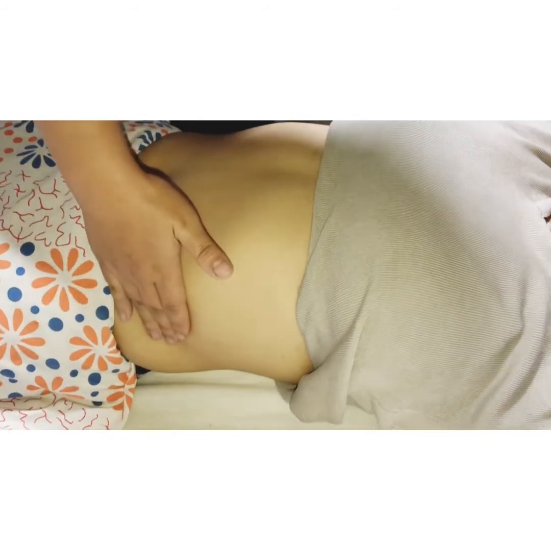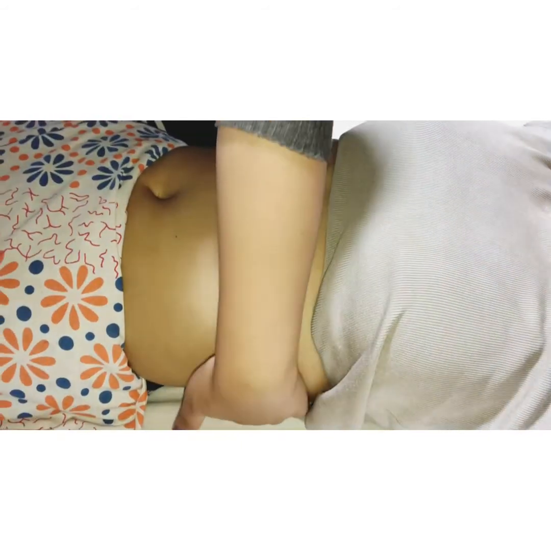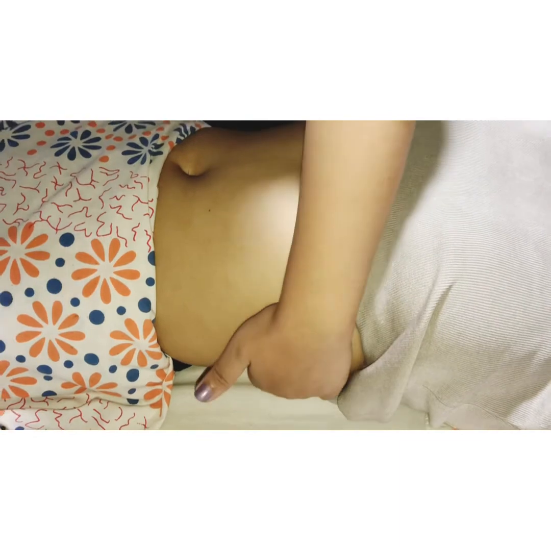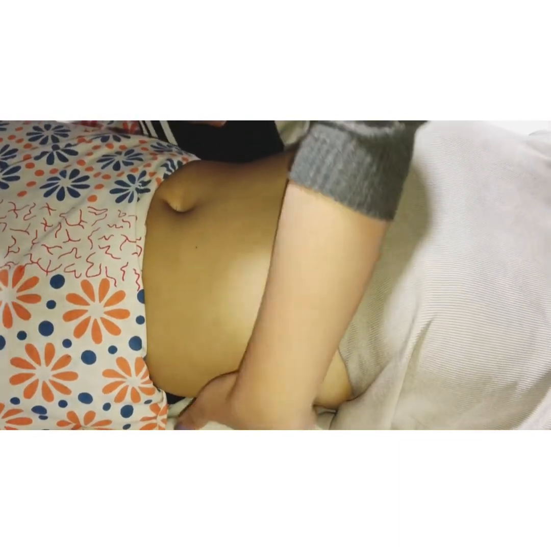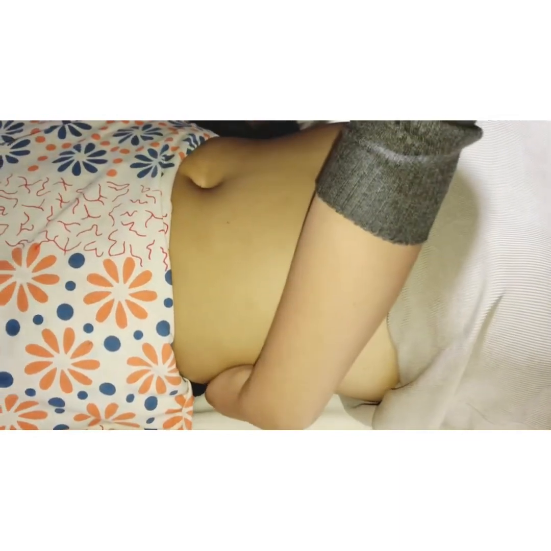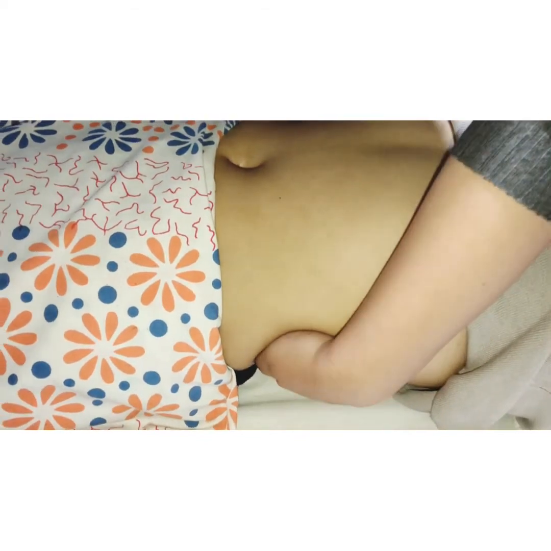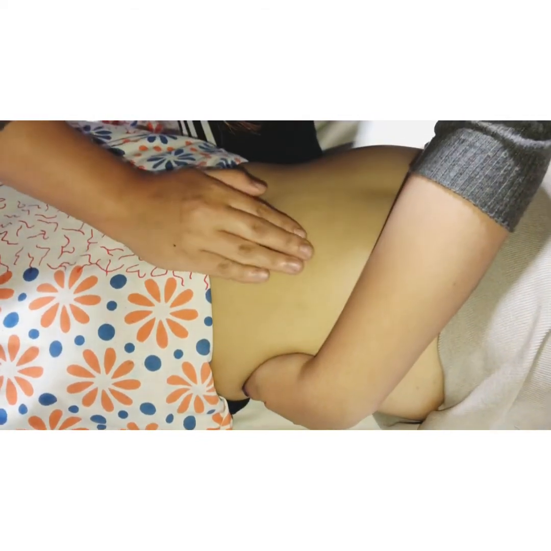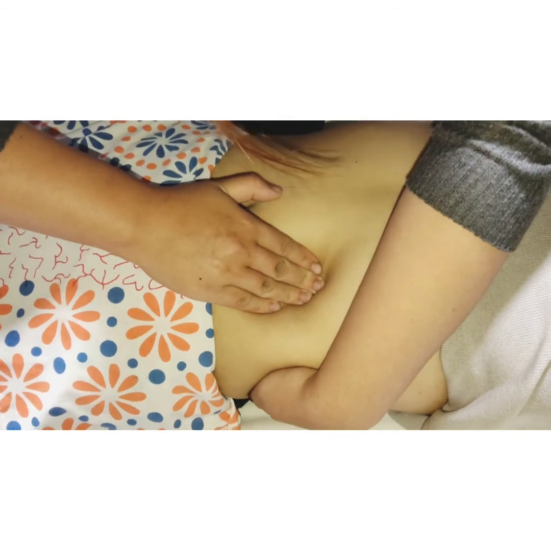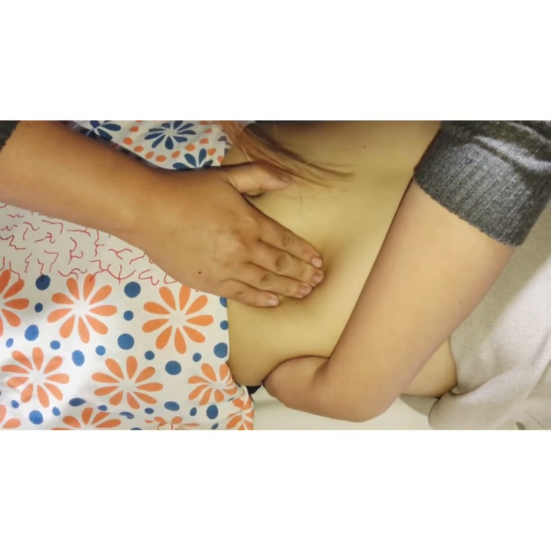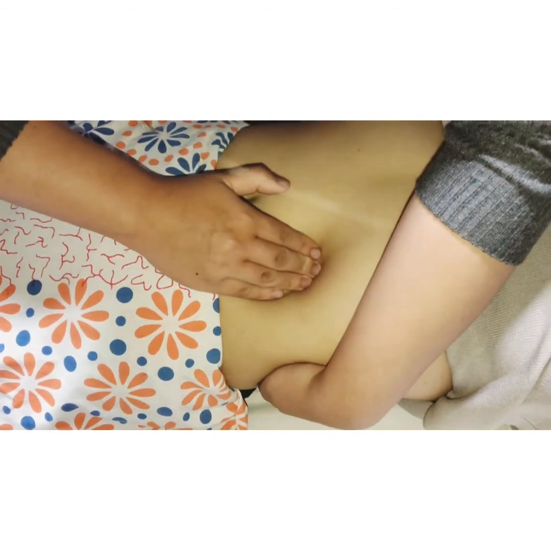Palpation of the kidney. Usually kidneys are retroperitoneal, so they are usually not that palpable. So I'm going to put my left hand here at the 12th rib, lift up, and then I'm going to palpate from the upper left quadrant. Can you please breathe in?